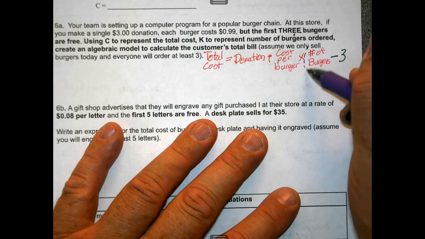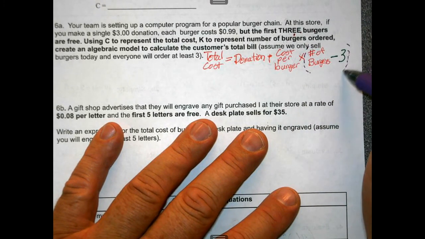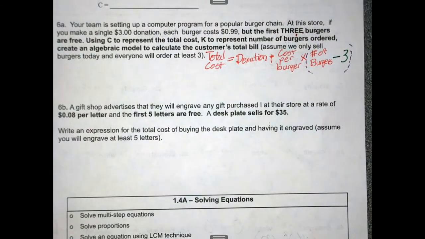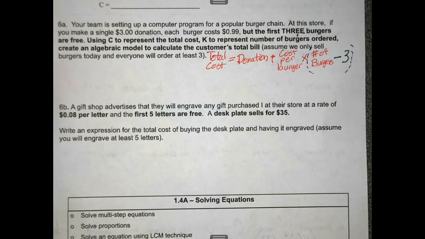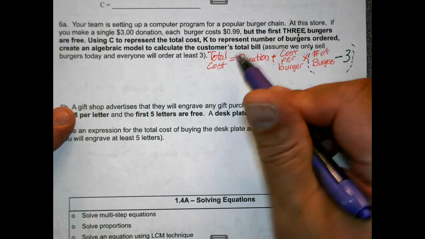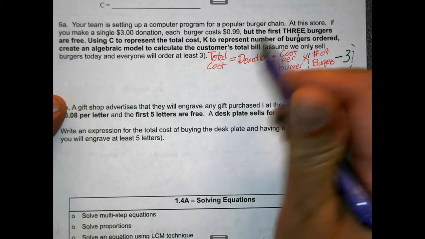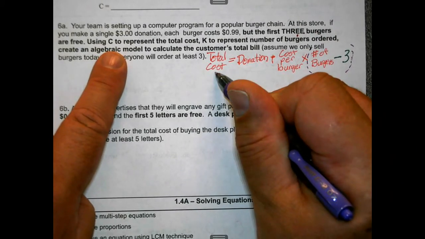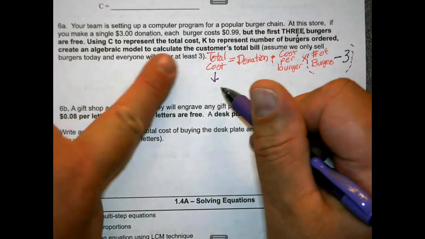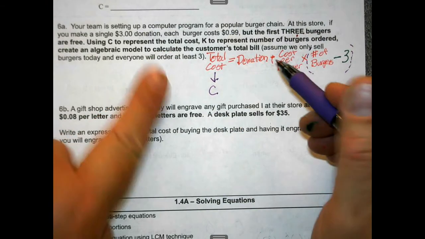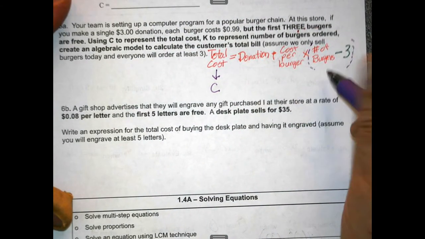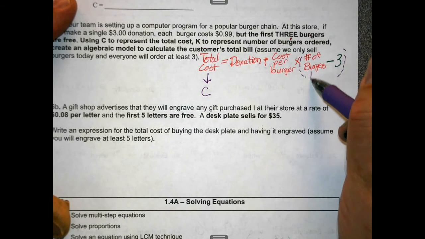I'm going to have to use a distributive property somewhere along the line. Okay. So now they defined our variables for us, right? C is going to represent the total cost, and then K represents the number of burgers. So this is our K.